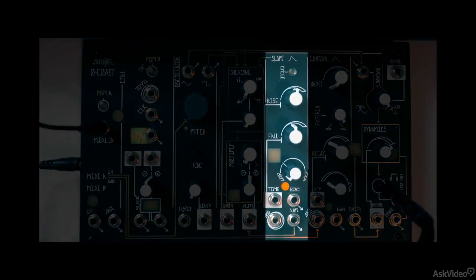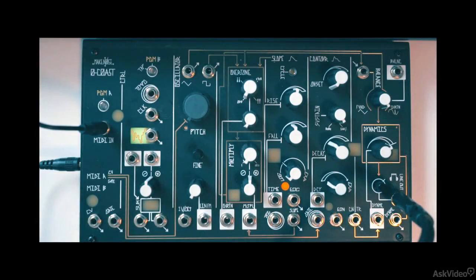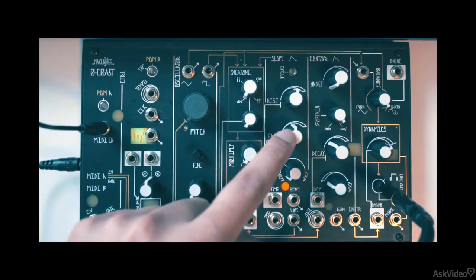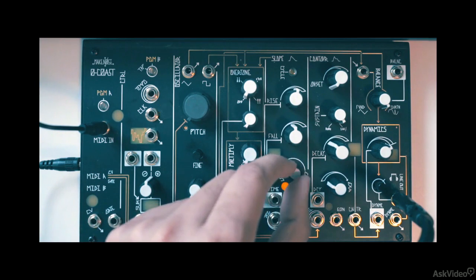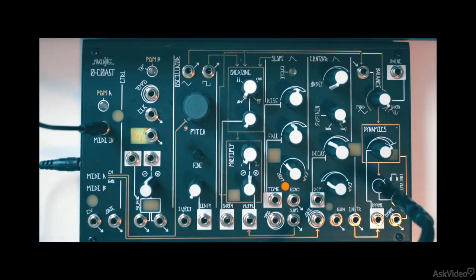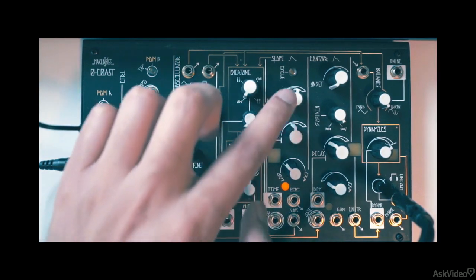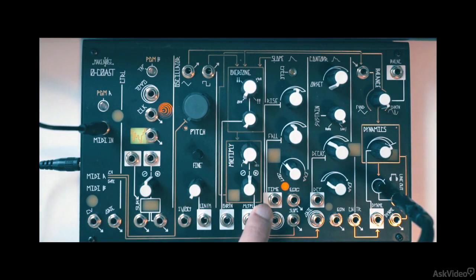Next, you get a slope function generator. It's a two-stage function generator that can go into audio rate. You get a rise and a fall dial that controls the rate of the two stages, so you can create standard LFO shapes. You also get this response curve control, which can make the slope linear, logarithmic, or exponential. There are a bunch of jacks here for CV ins and outs. You can simultaneously control the rise and fall with an external CV in here. A gate signal here will trigger the slope.